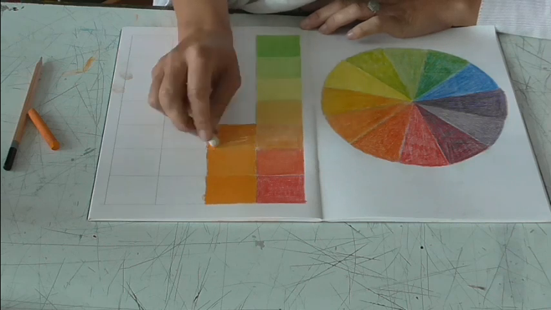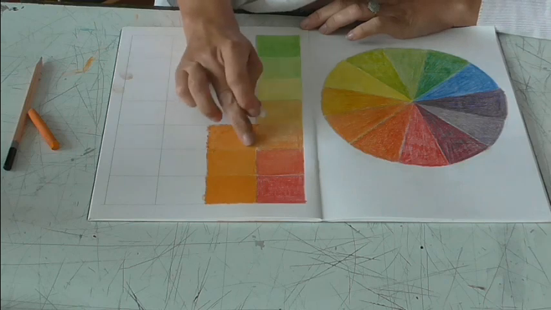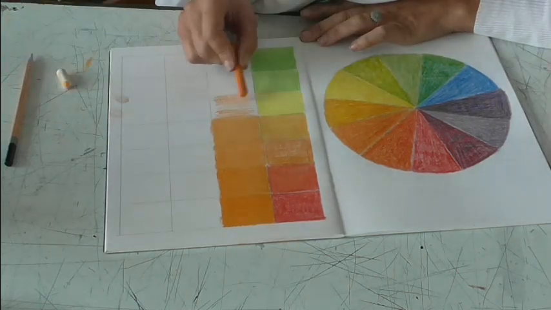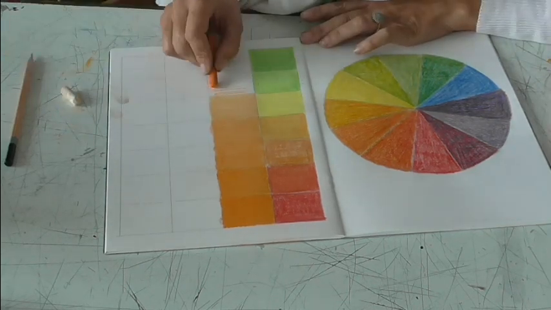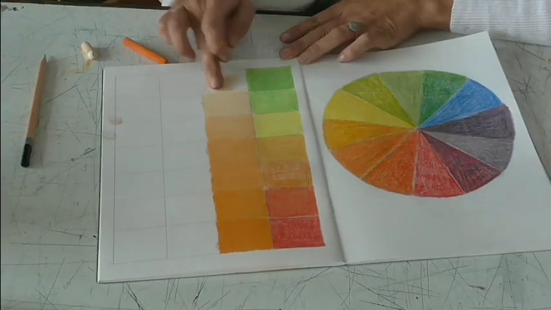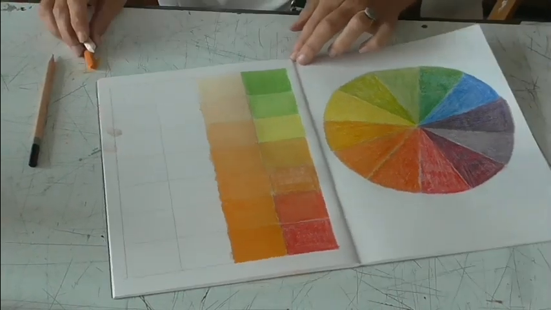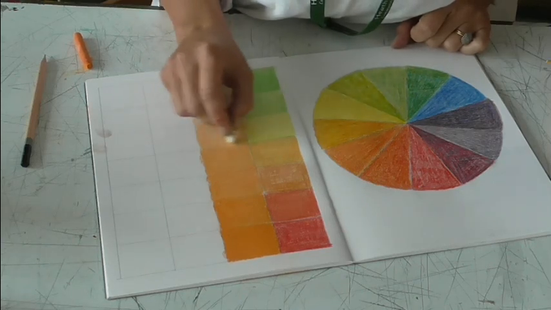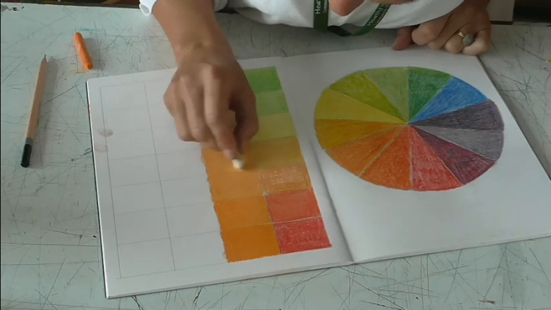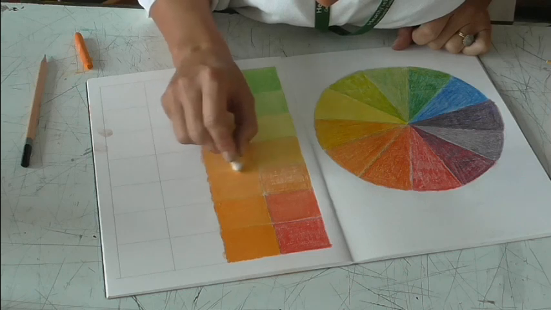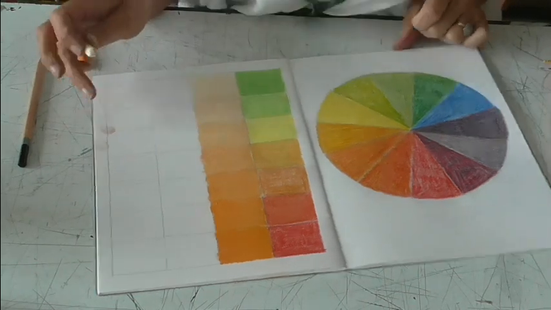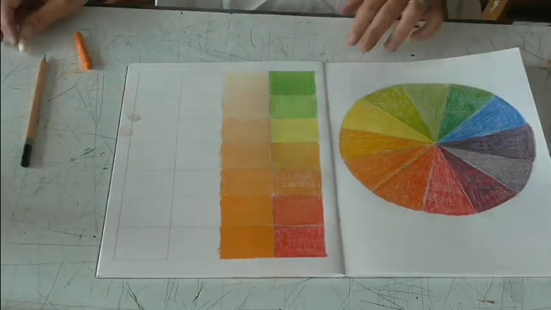So a little bit less orange this time, a little bit more white. Okay, so that's my tonal, my tint.